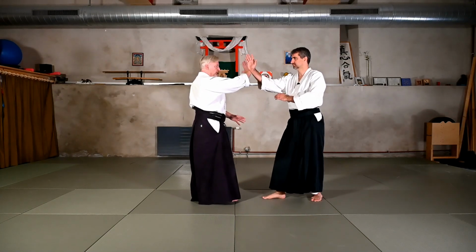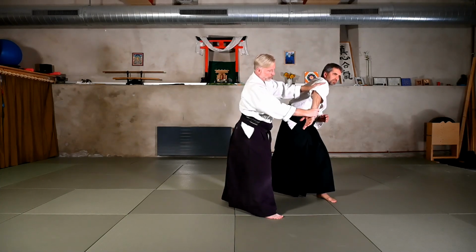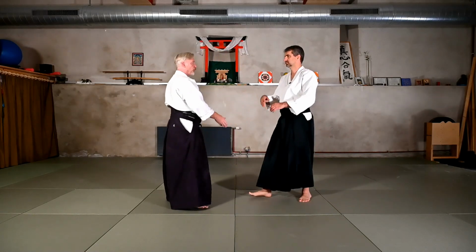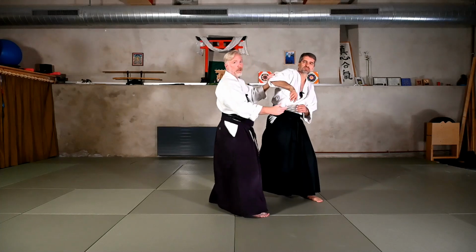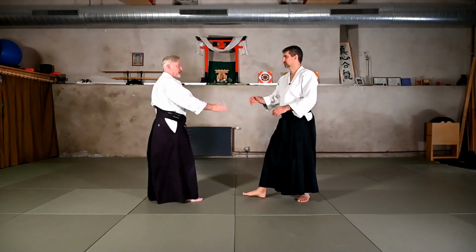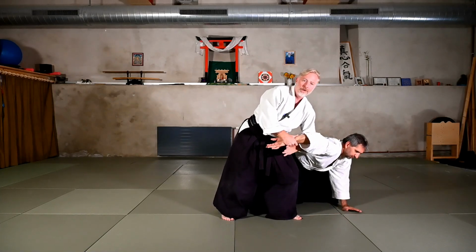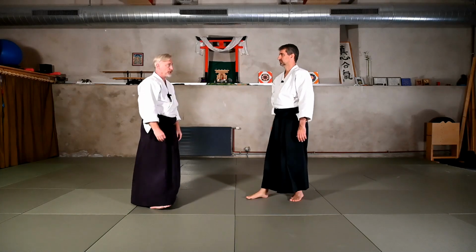If we start with Shomenuchi, and we do the Omote Waza, for example, then we do Shomenuchi Ikkyo Omote Waza. Then we can build it up a little bit more: Shomenuchi Nikkyo Omote Waza, do the variations on that, and then Shomenuchi Sankyo Omote Waza, and then Shomenuchi Yonkyo Omote Waza.